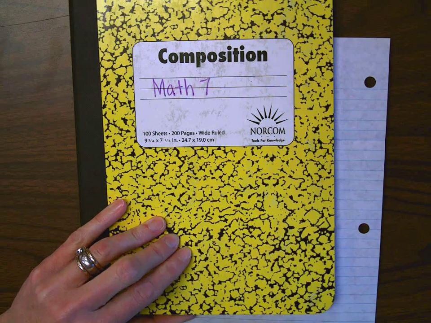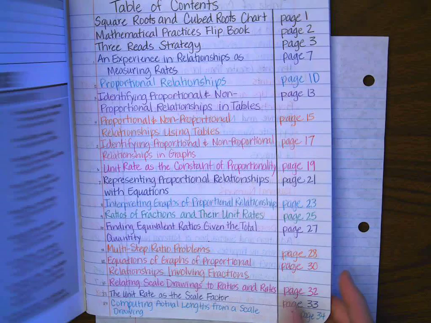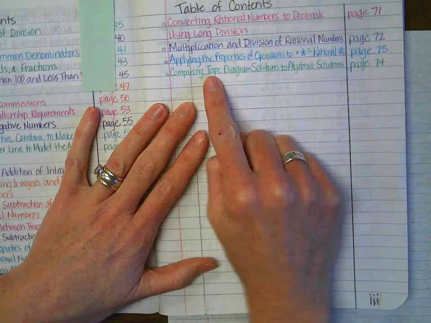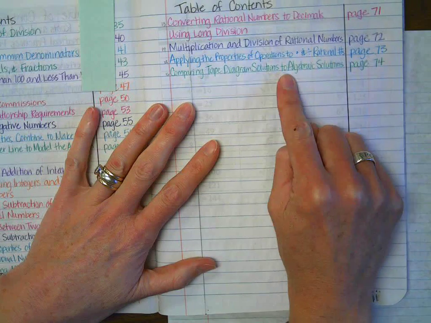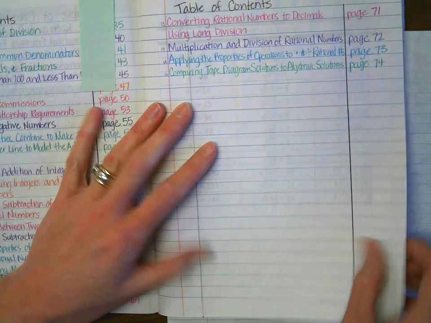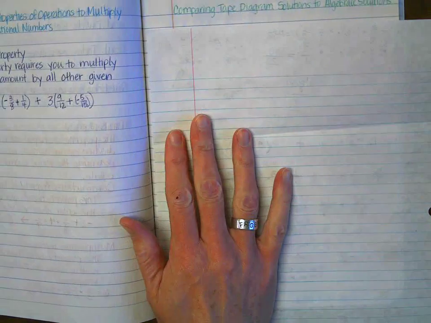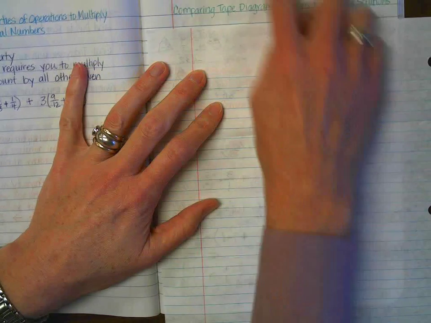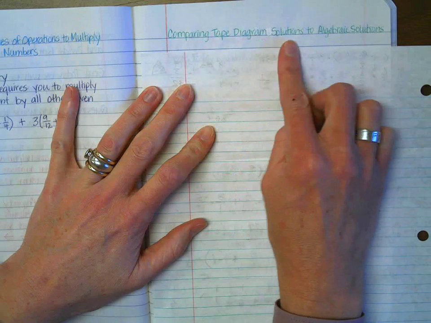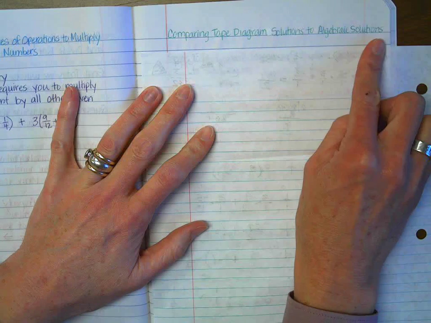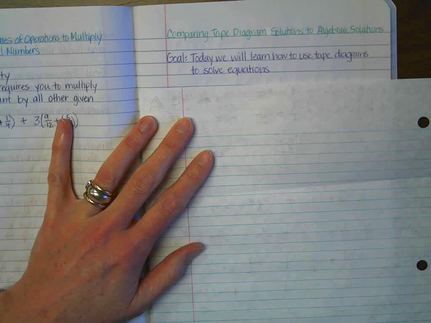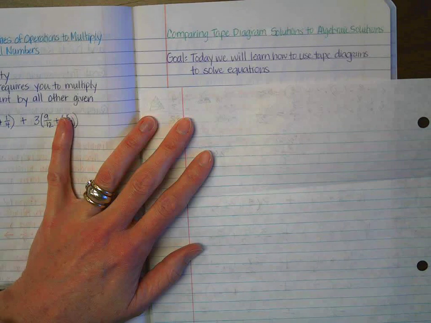Hello, Math 7 students. We are now doing Module 2, Lesson 16, and it is called Comparing Tape Diagram Solutions to Algebraic Solutions, and we can find that on page 74 in my comp book. So here is page 74 in my comp book, and the title again is Comparing Tape Diagram Solutions to Algebraic Solutions. Our goal for today is we will learn how to use tape diagrams to solve equations.